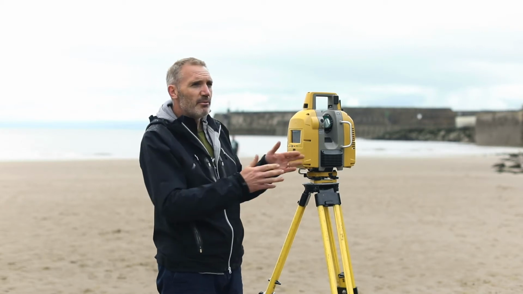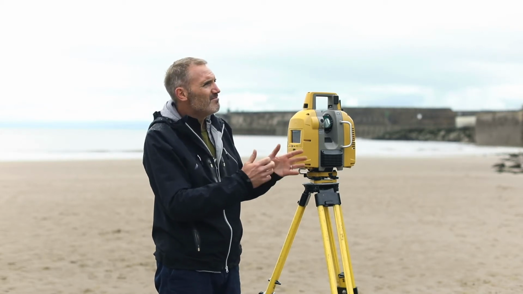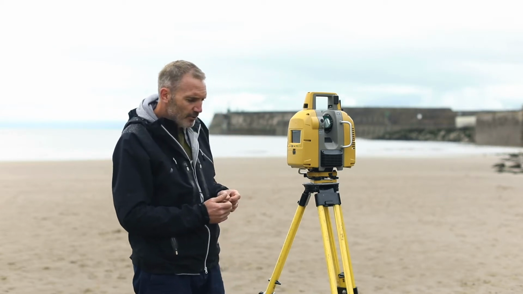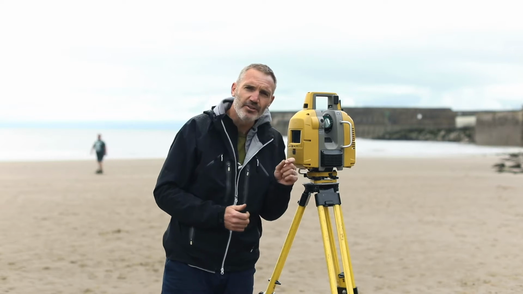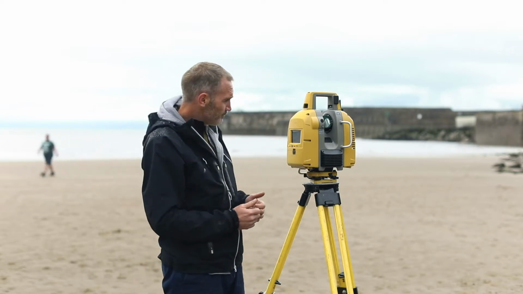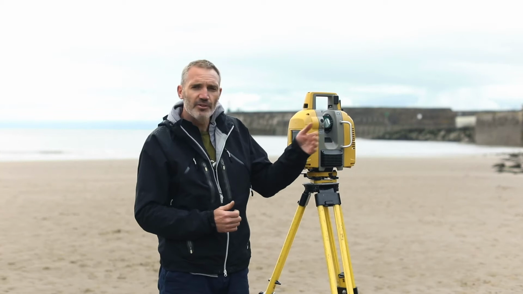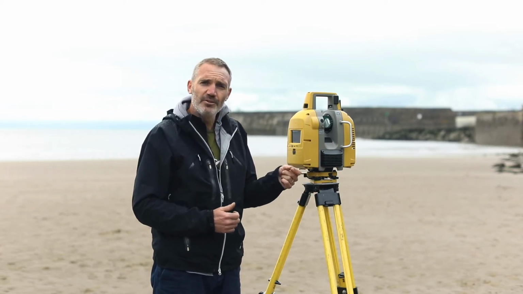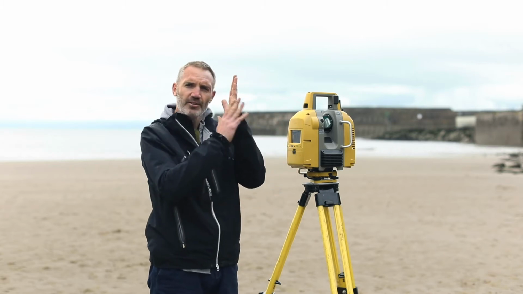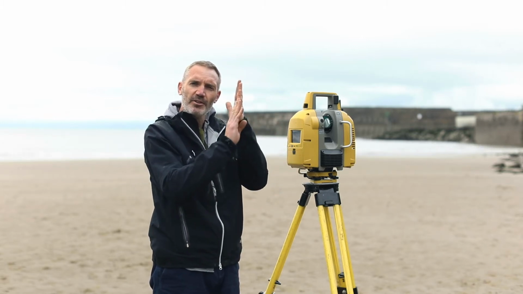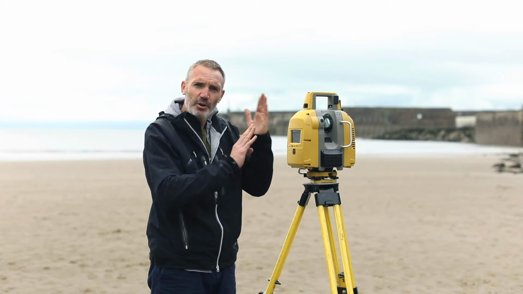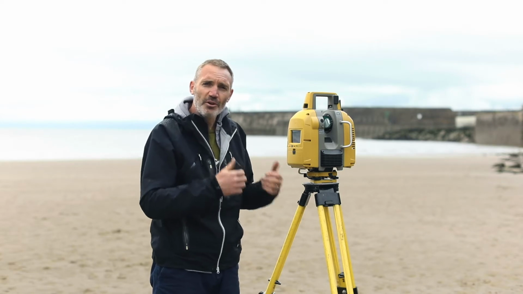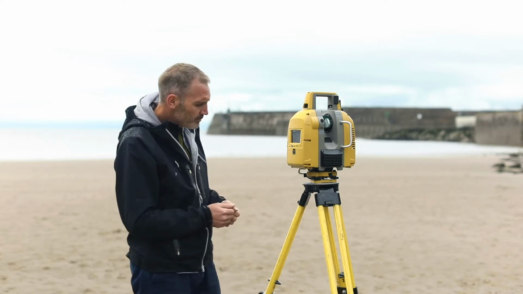But realistically, when we're modelling these surfaces, point spacing of around 12 millimeters is fine. And since we're talking about resolutions, what's the accuracy of this instrument? At a distance of about 100 meters, we're looking at plus or minus 2 millimeters of accuracy. So if we've got a surface like that, we'll get 2 millimeters either side of it. That's pretty good for this sort of range, and it's perfectly acceptable for monitoring these sort of structures.